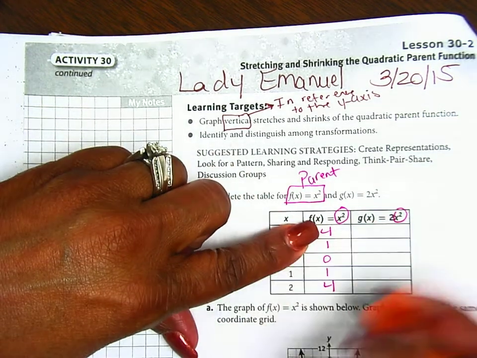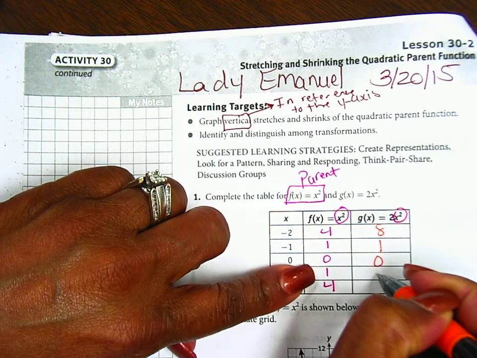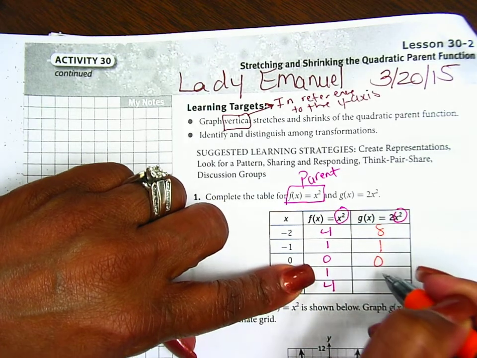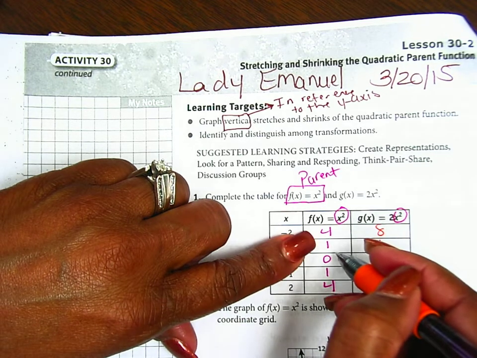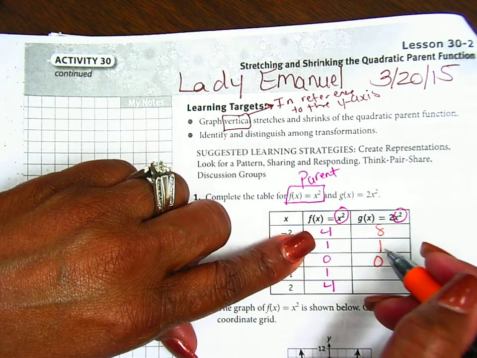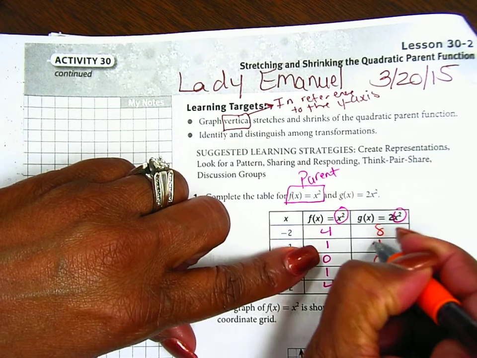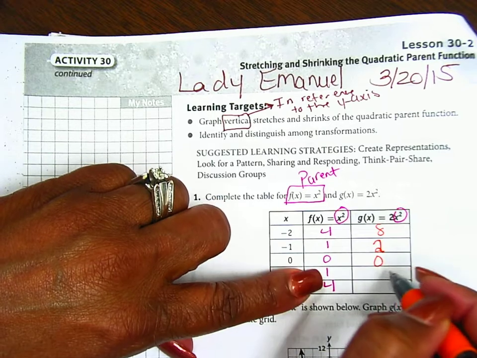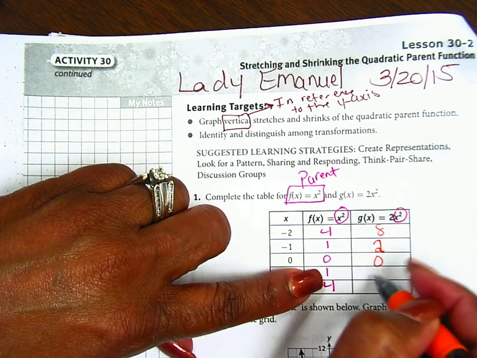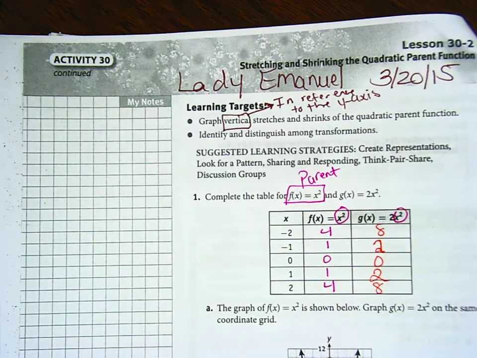So 2 times this, I'm going to say 8, 1, 0, 1, 1. Look, guys, really? You going to let me put 1? If I double 1 and get 1, that's not right. It's 2 times 1, that's going to be 2. Double 4, you get 8. So we got our products.